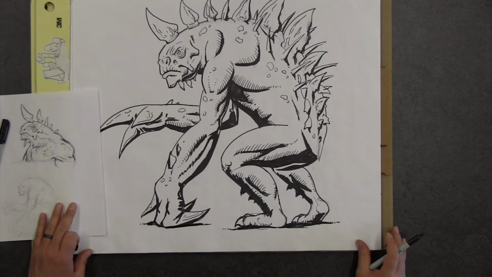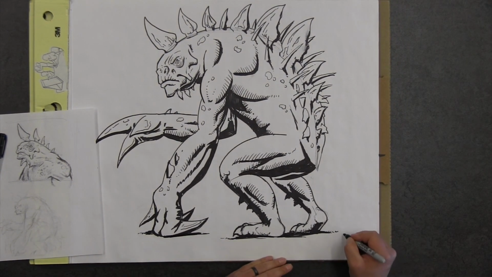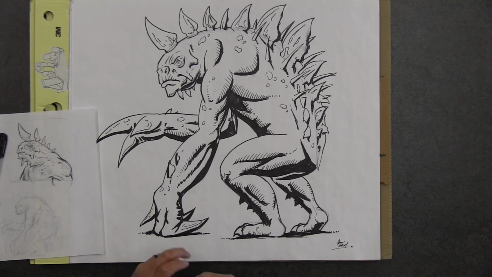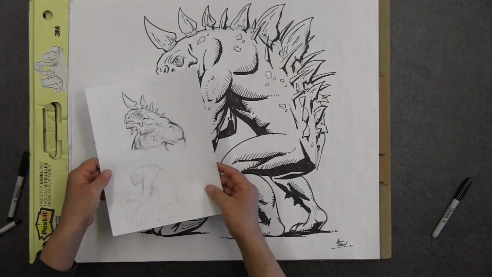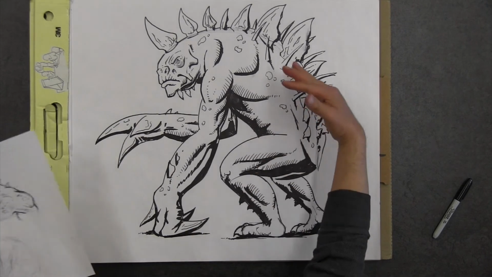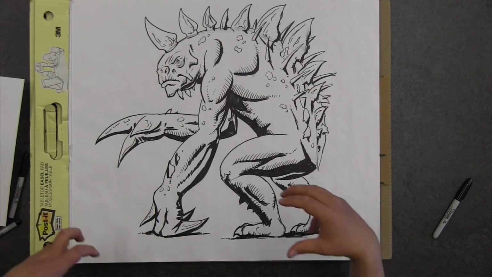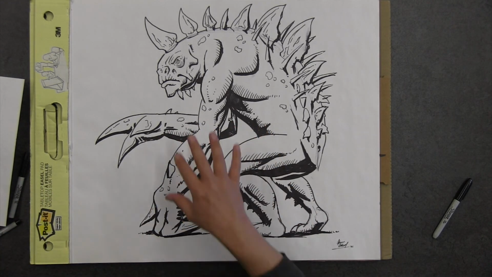All right, final step is to sign our piece, and I'm just going to sign mine real small in the bottom here. And I'll put the year. So you can see that I drew a creature based on my sketch. I'm really happy with the way he came out. He's kind of got a nice fluid movement there, and it looks like he's kind of walking or hunching over, and I kind of like the look of his face.